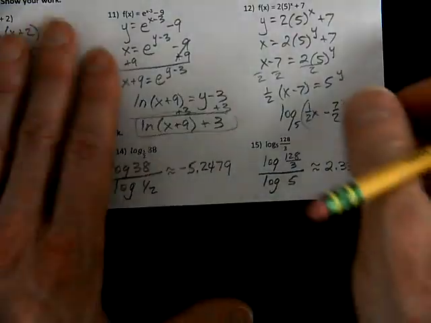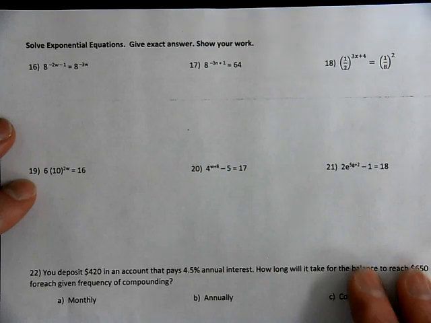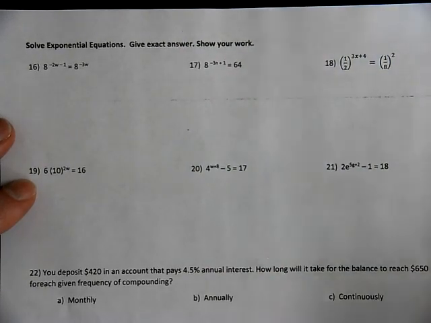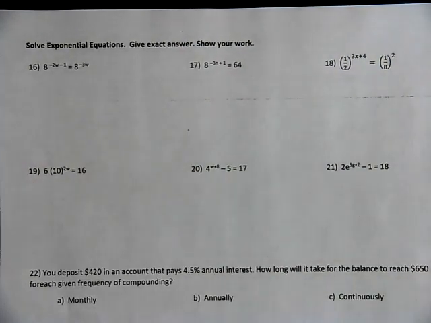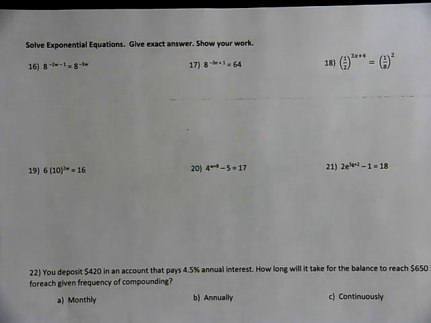Okay, good job with the first side. Now, if I'm going too fast for you, I would definitely encourage you to pause the video, work out some of these problems on your own, come back and watch me work it out.